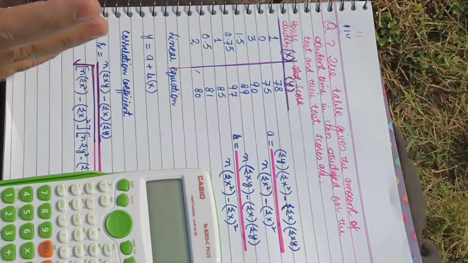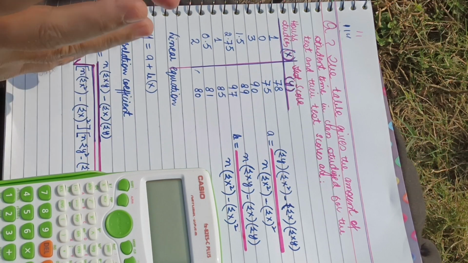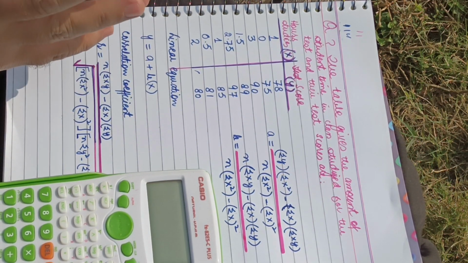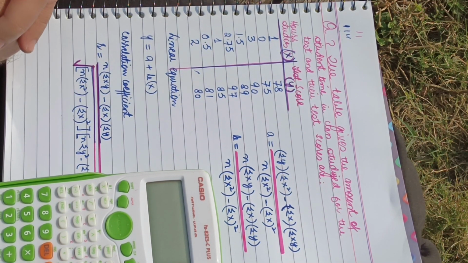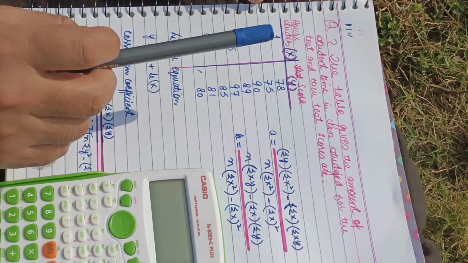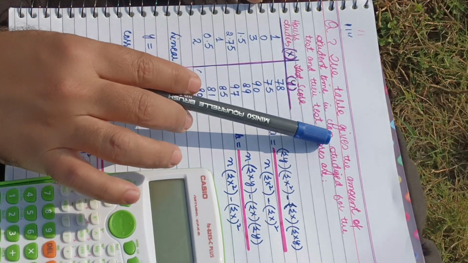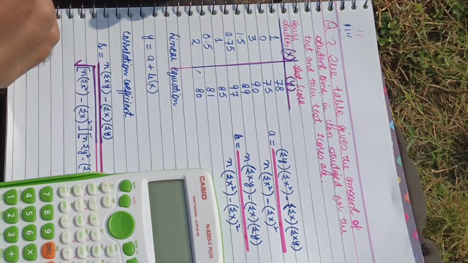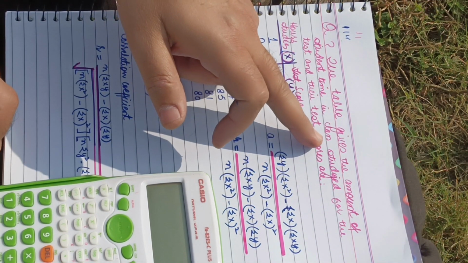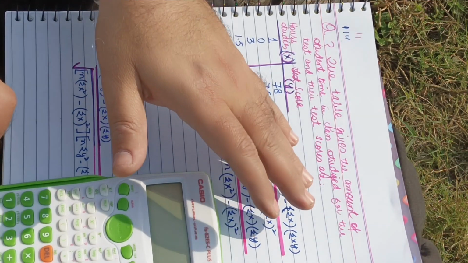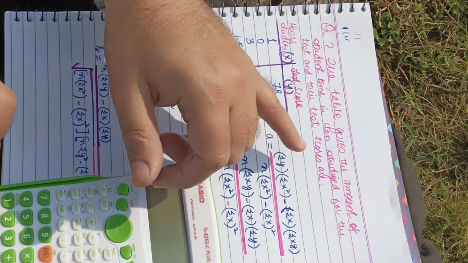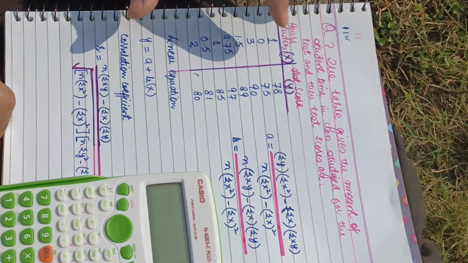Okay, let's learn to solve this numerical of the correlation coefficient and the linear regression. I will read the numerical in front of you all. The question is that the table gives the amount of time students spend studying for the test, and their test scores are as follows.